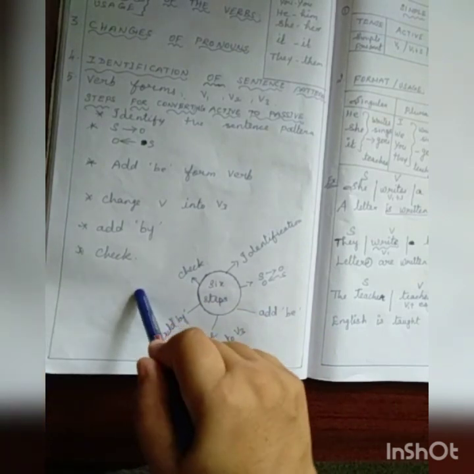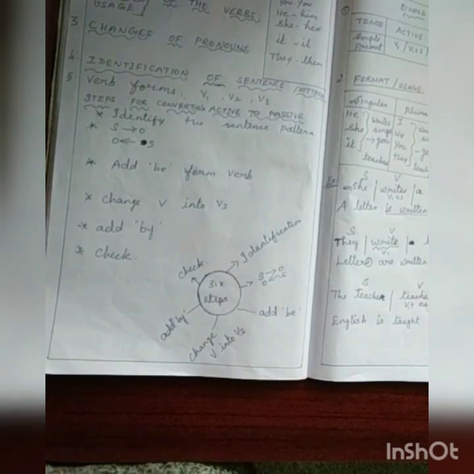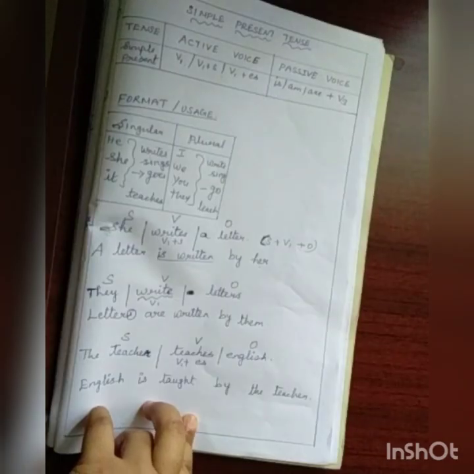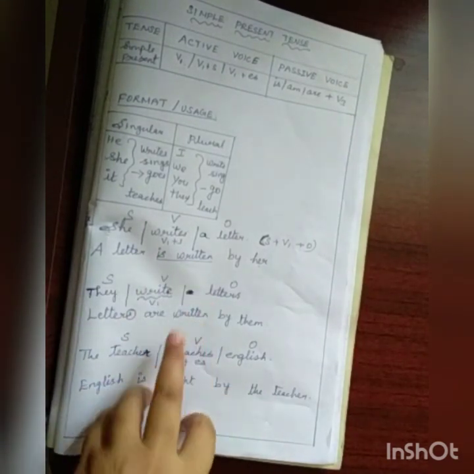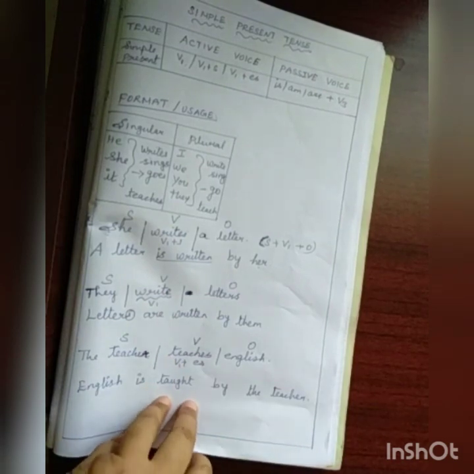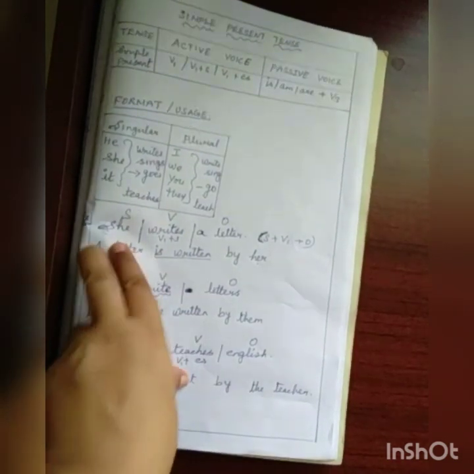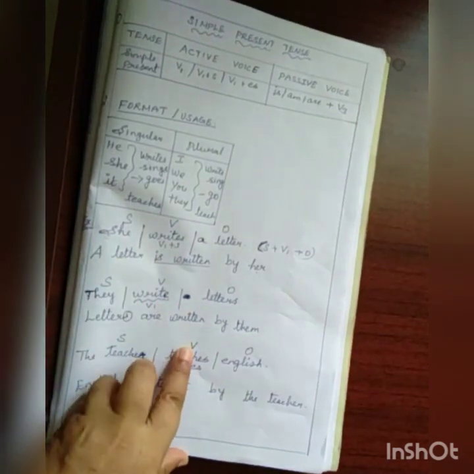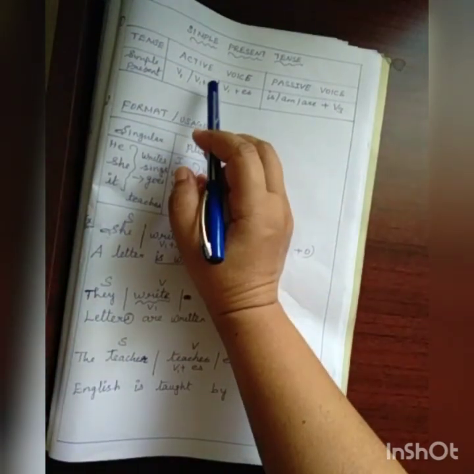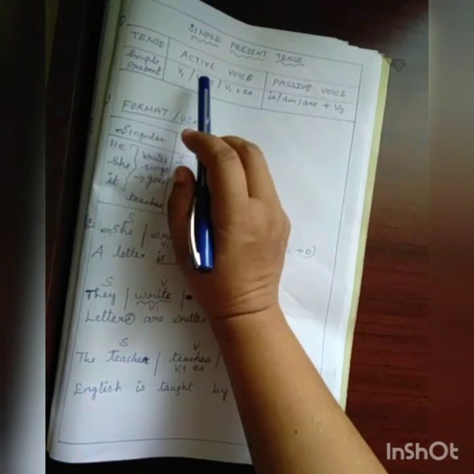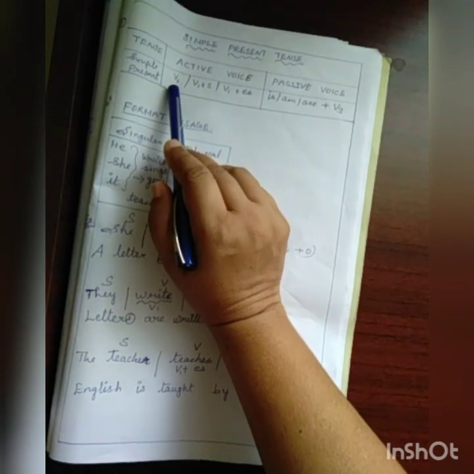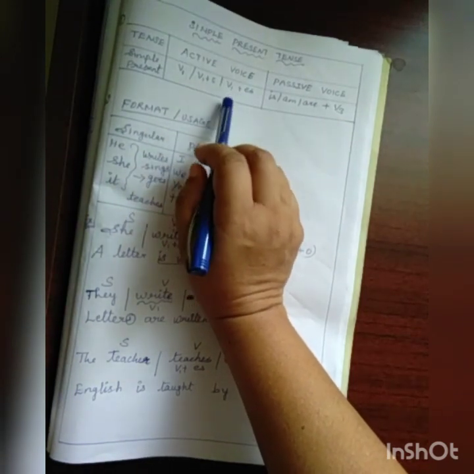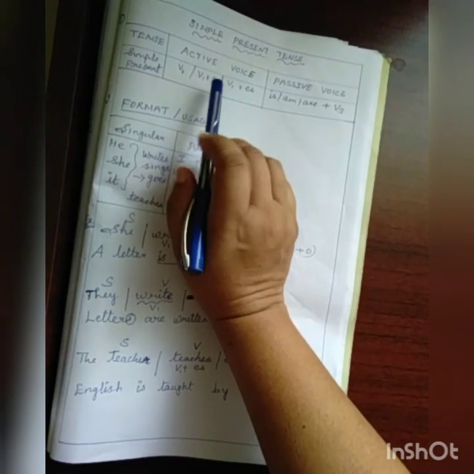Okay, now let's apply these steps to convert active into passive. We are going to convert only assertive sentences that are in present tense. Okay, now let's see how you can identify present tense verbs. You just see the sentence. In this sentence the verbs are v1 or v1 plus s or v1 plus es, then that is in present tense.